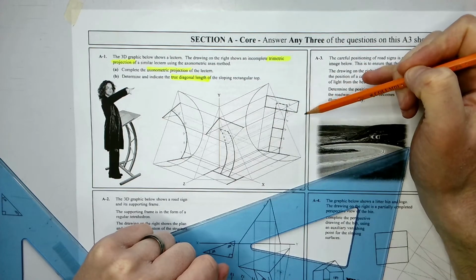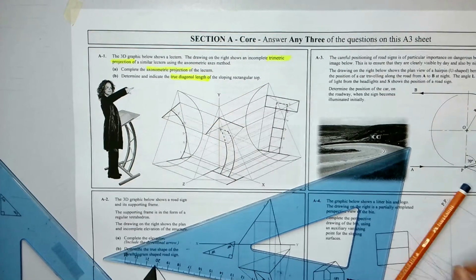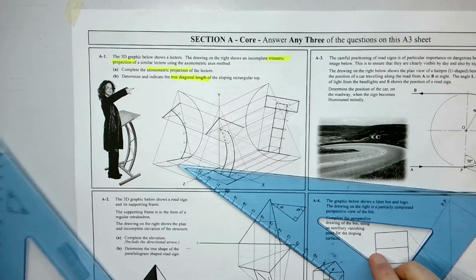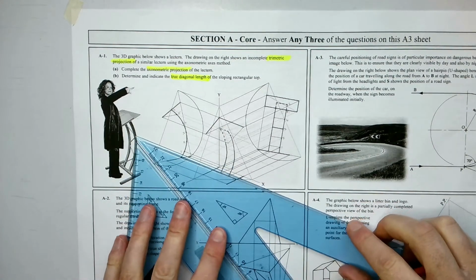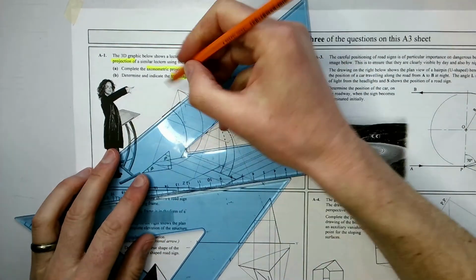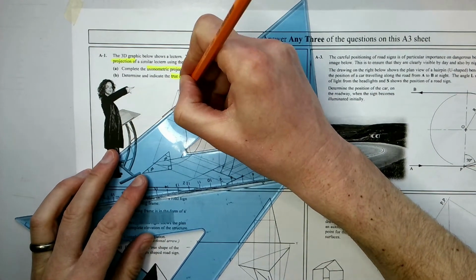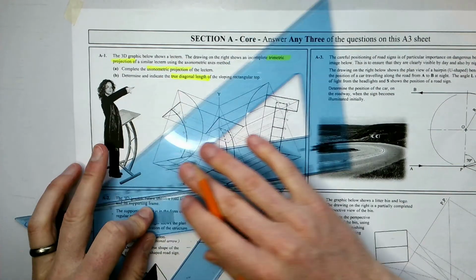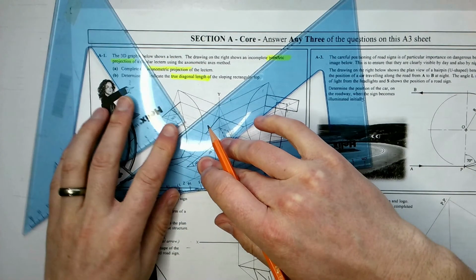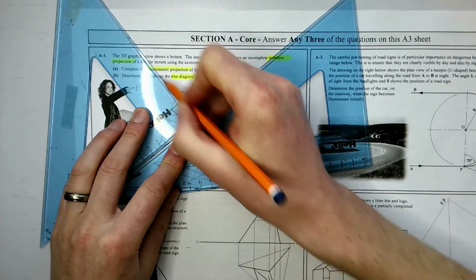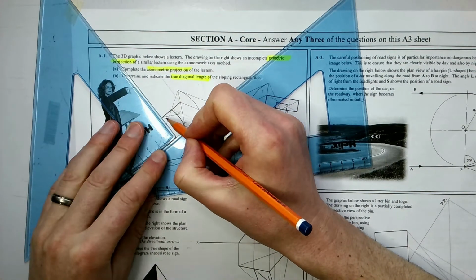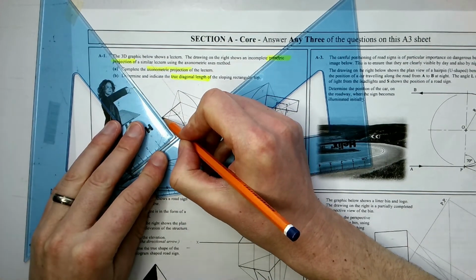So I'm going to draw it in, and I'm going to show you how to do it on both views. Either of these will give us the same solution. If I look at the in view first, the in view tells us how wide the top of the lectern is. That's a true view of the width of it. I'm just going to draw perpendicular to this, and I'm going to put on the length of the lectern here.